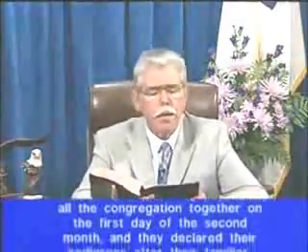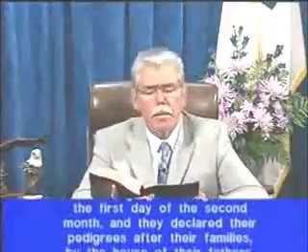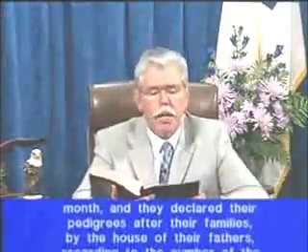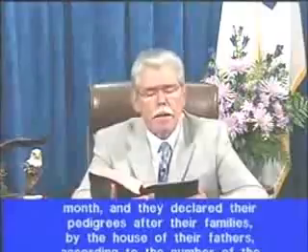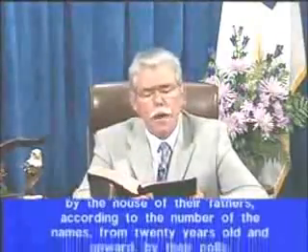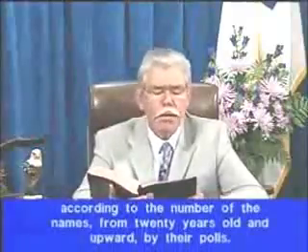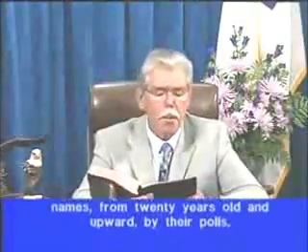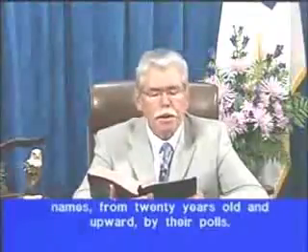Verse 18, and they assembled all the congregation together on the first day of the second month, in other words, of the second year, I'll add, and they declared their pedigrees after their families by the house of their fathers, according to the number of the names from 20 years old and upward, by their polls, by their heads again. This word pedigree, check it out in the Hebrew, is yalad, and it means to show your lineage. In other words, the seed line of your family.